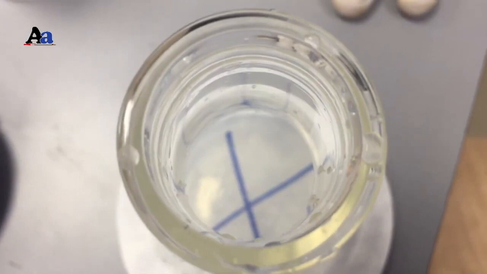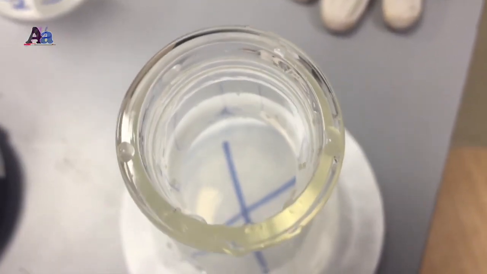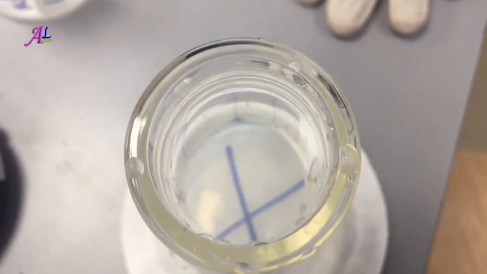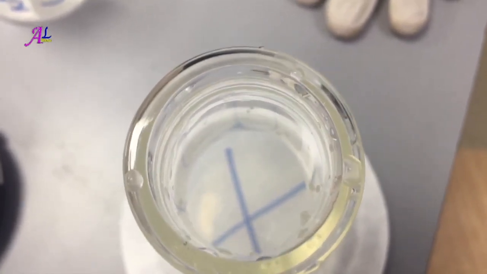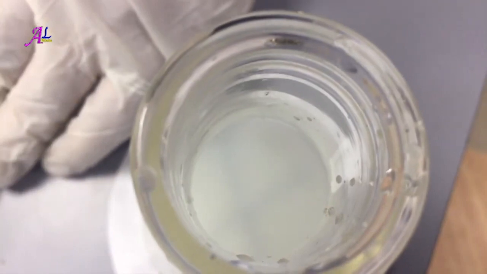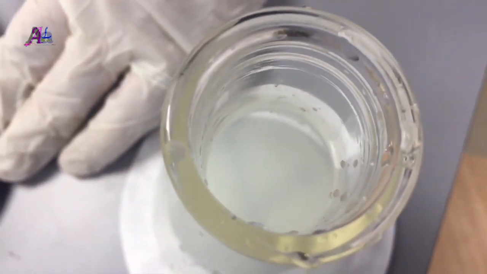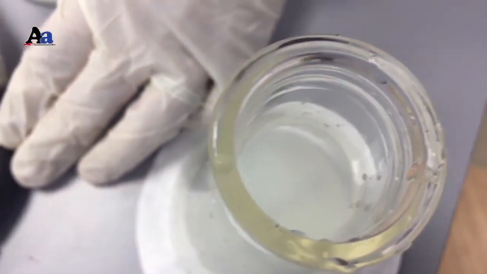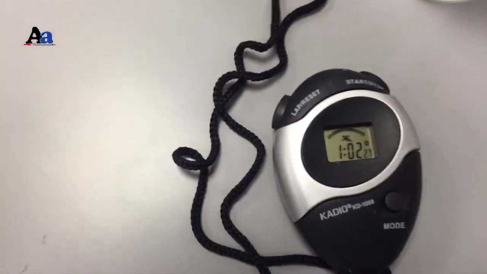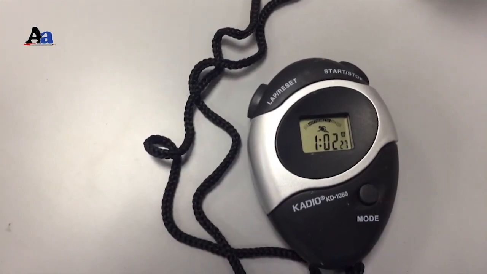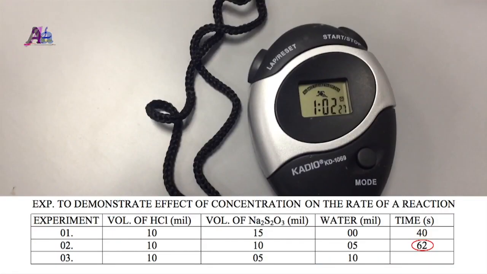The reaction goes on. You see the cloud mist of the sulfur is being formed. Now the mist cloud has made the cross disappear, and we stop the stopwatch. The reading now is 1 minute and 2 seconds.